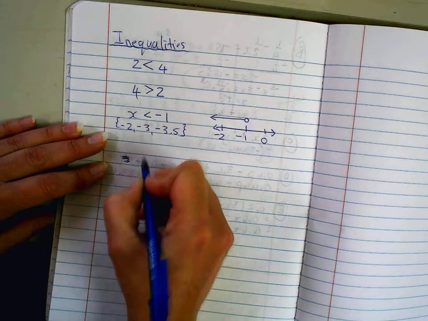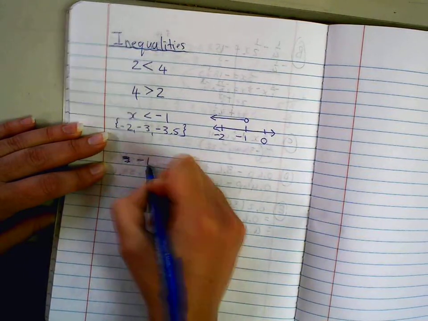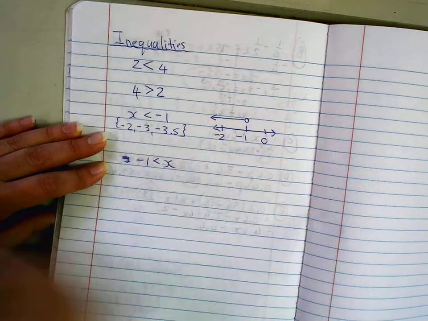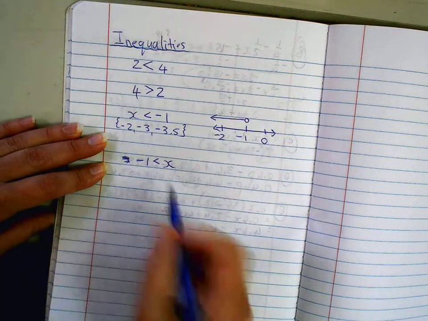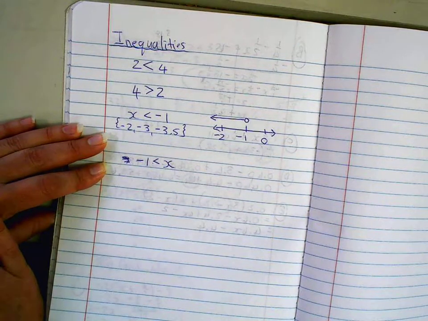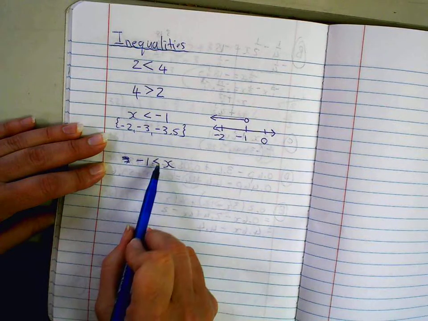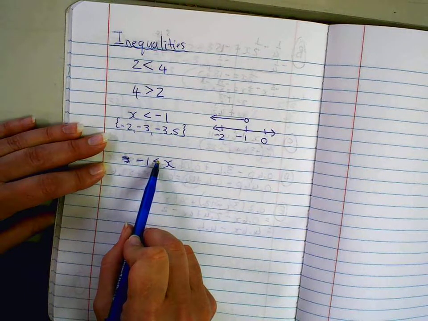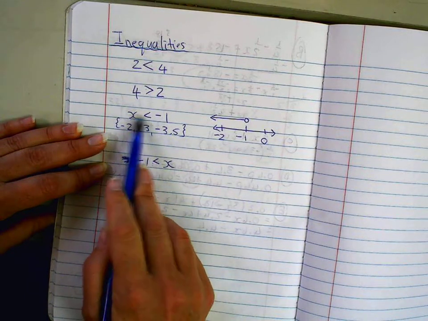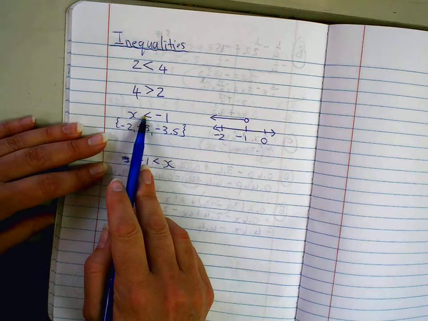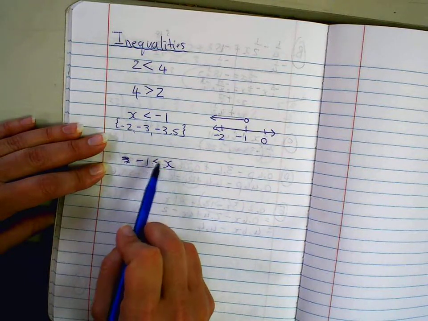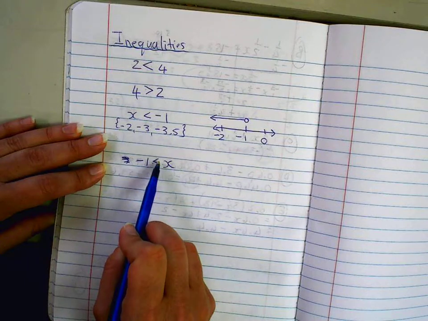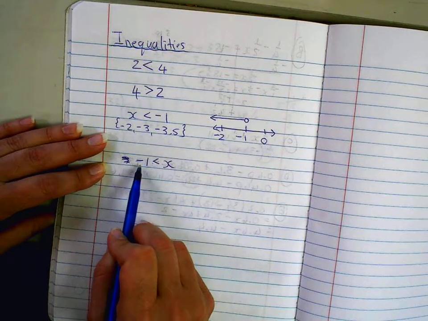Now what happens if I do this? If I do this, -1, watch this. Kids are going to look at me and say, it's the same thing. And I'm going to say, no, it's not. Look carefully. What side is pointing to x now? The greater than sign. And which side was pointing to x there? The less than sign. So what can I say about x? x is greater than -1.